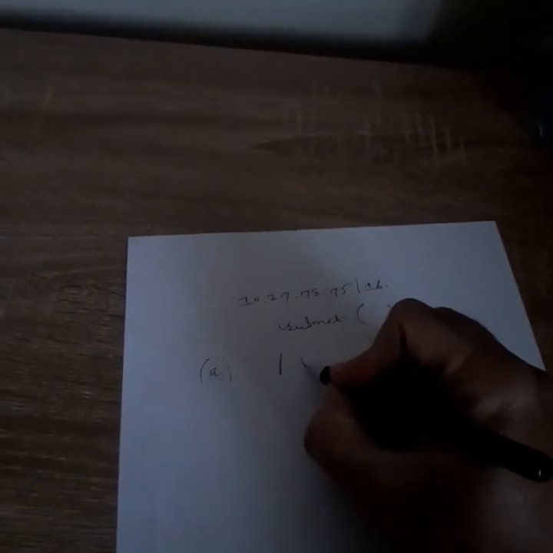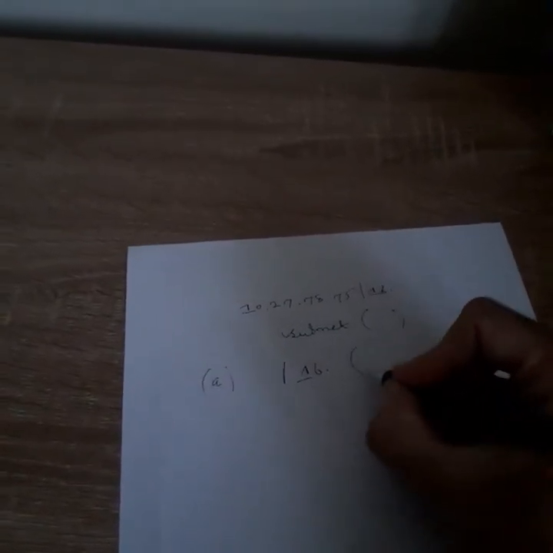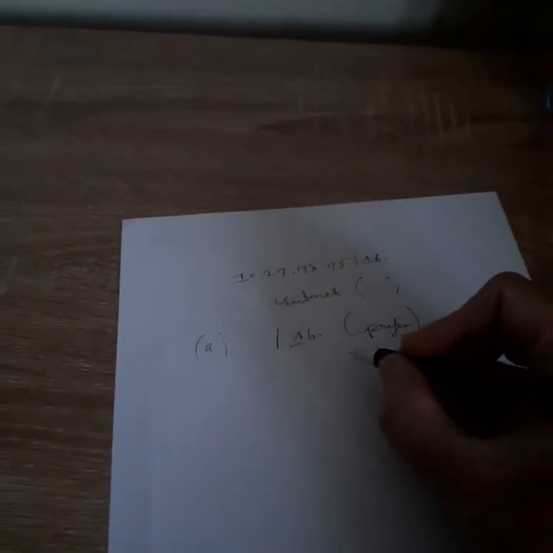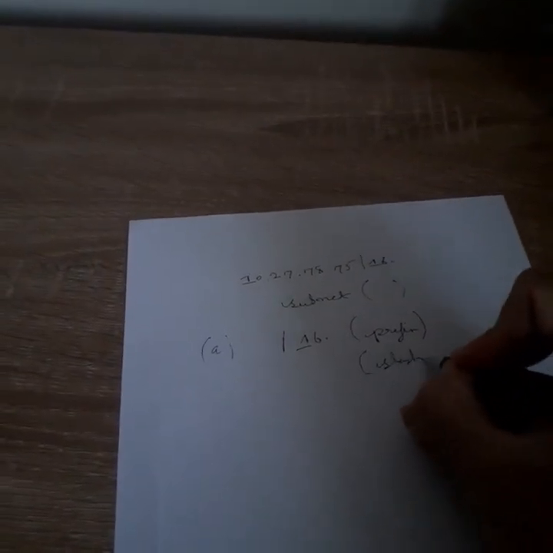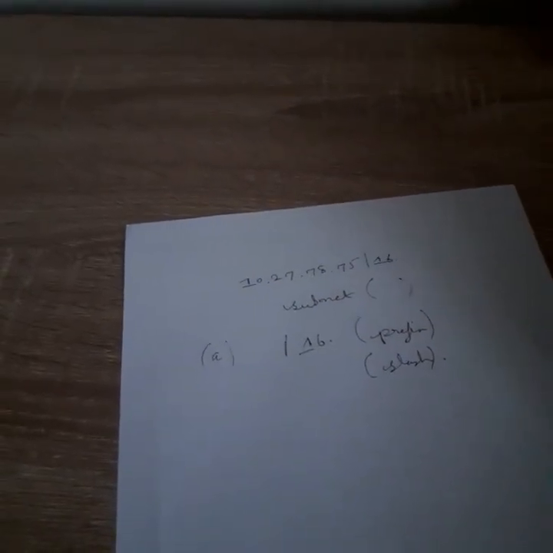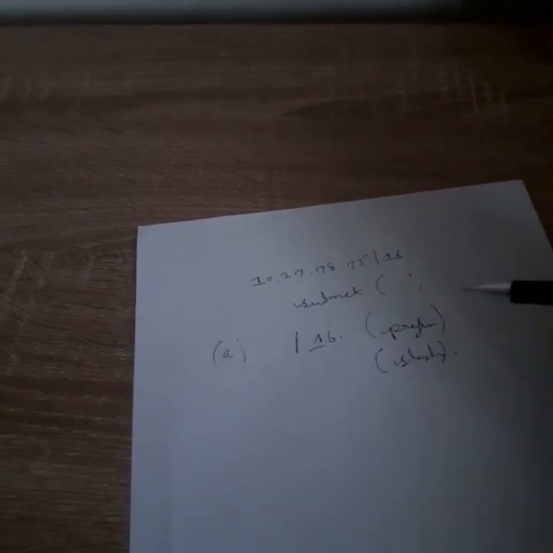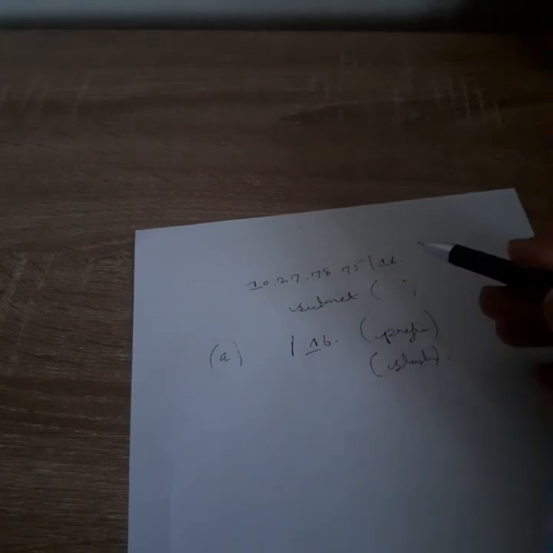So first logic is going to be that we have /16, which is our prefix. Some people call it prefix, and some people call it slash notation, prefix notation. Some people would just call it -16. So /16 here I see.